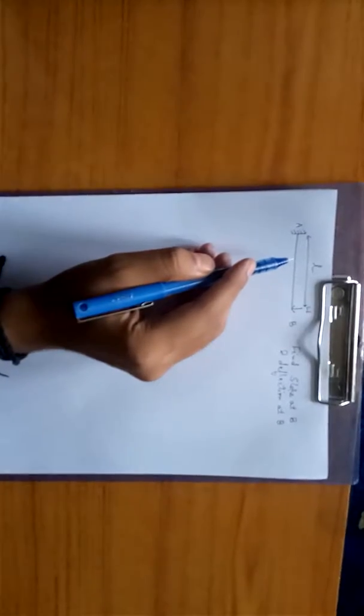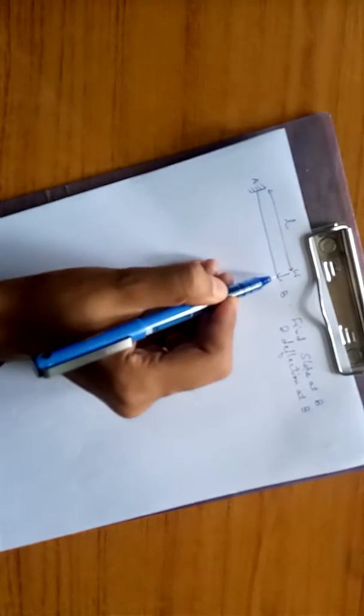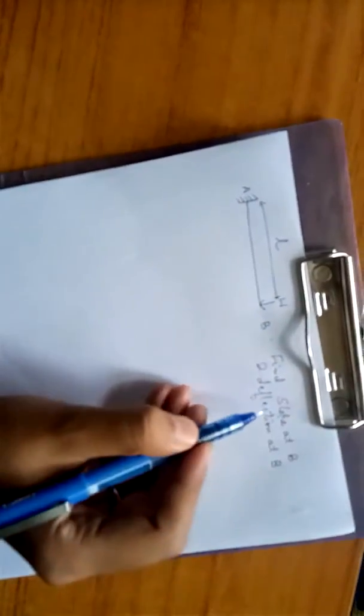This video is about the conjugate beam method in case of cantilever beams. Our first question is: a cantilever beam AB of length L carries point load W at its free end B. Find slope at B and deflection at B.